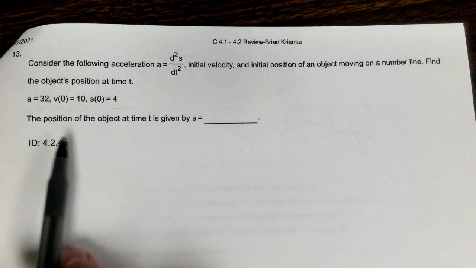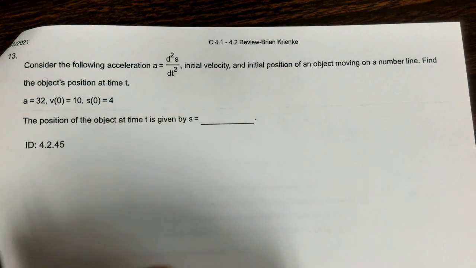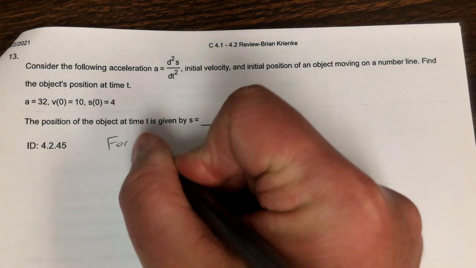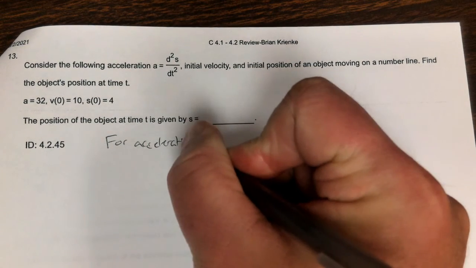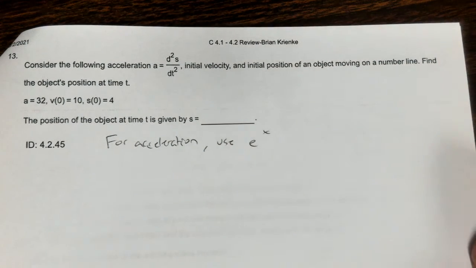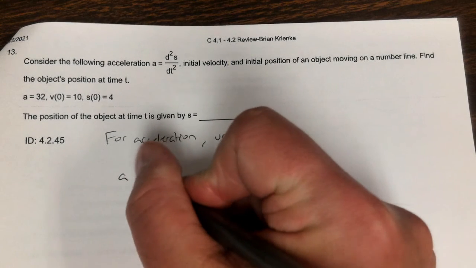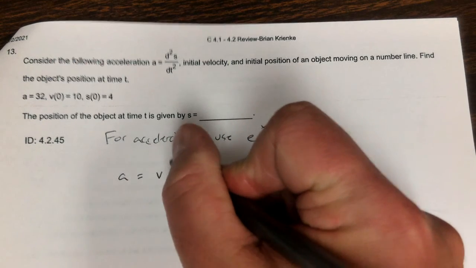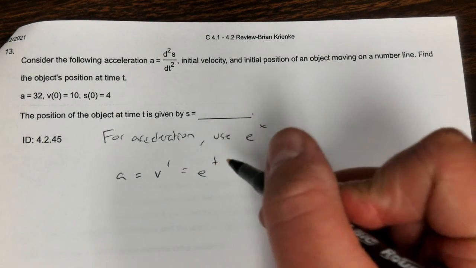Okay, on this one, it's your last one. For acceleration, you need to use e to the x like we did in the homework. So we have acceleration, which is the same thing as your derivative of the velocity, would be e to the t.